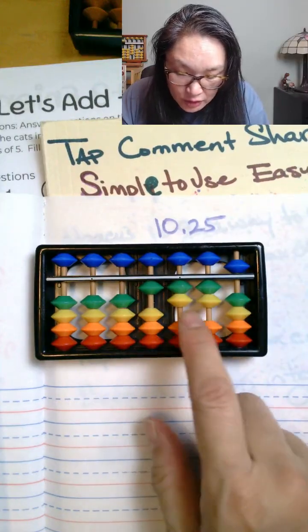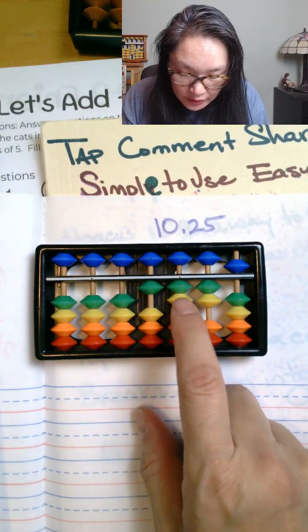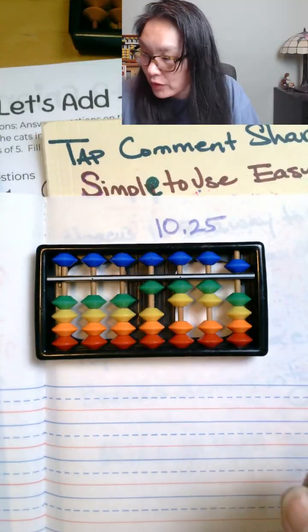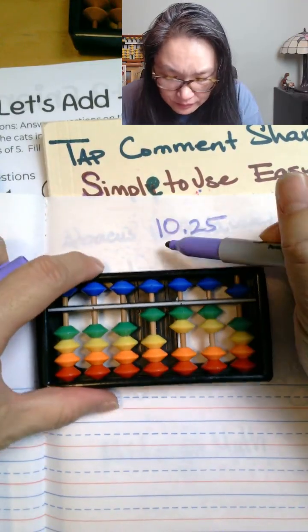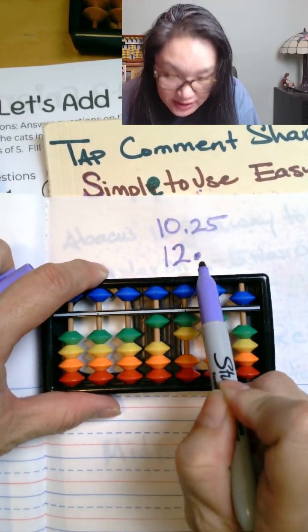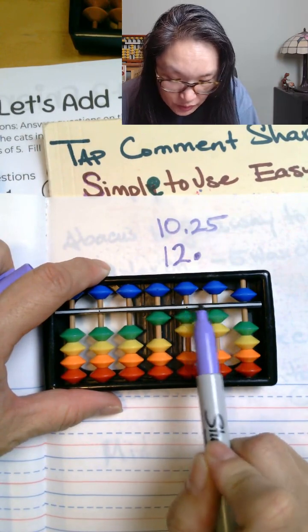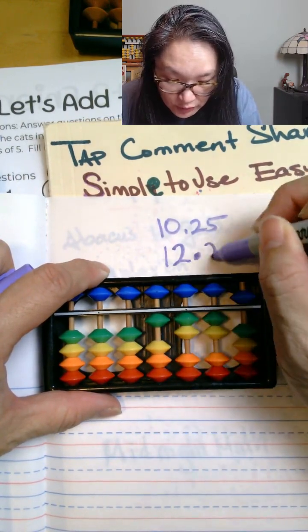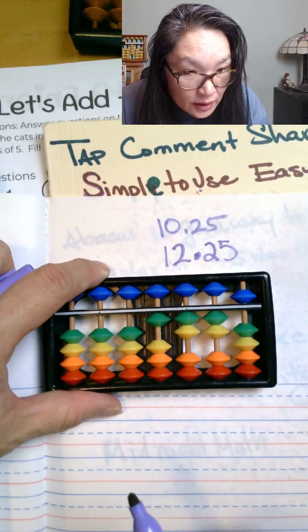We have 12, but we actually have $12.25. So if I wrote it, it would look like this: 12, point, 2, 5. So if you notice, the decimal actually sits between the two place values. So we have 25.